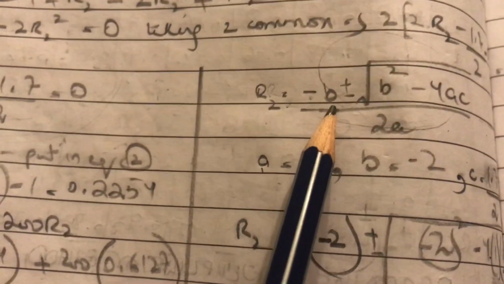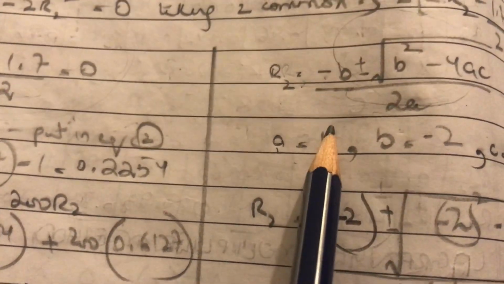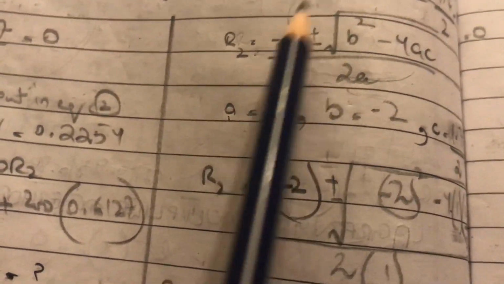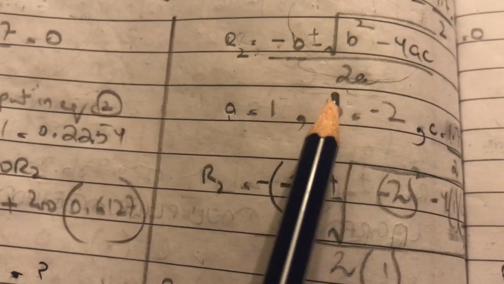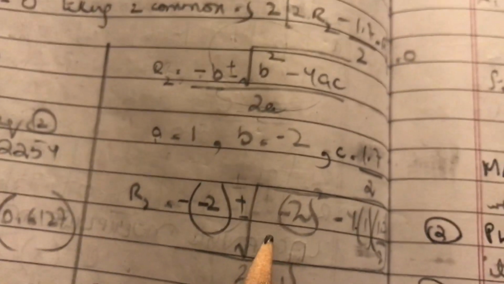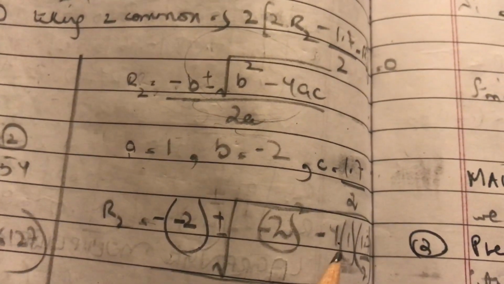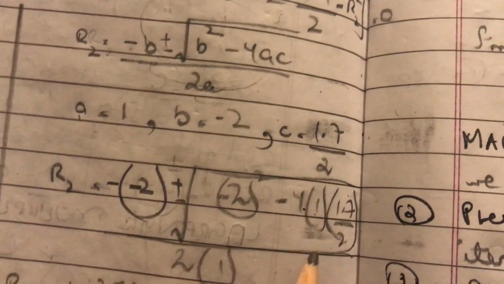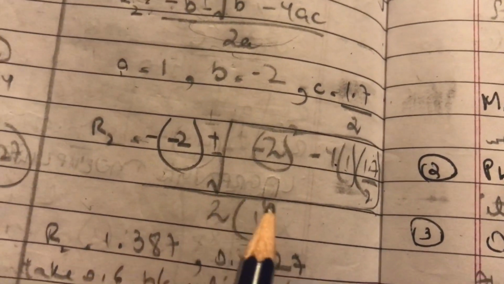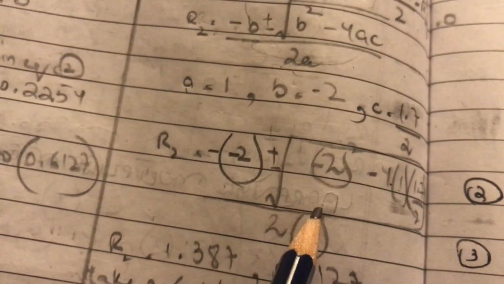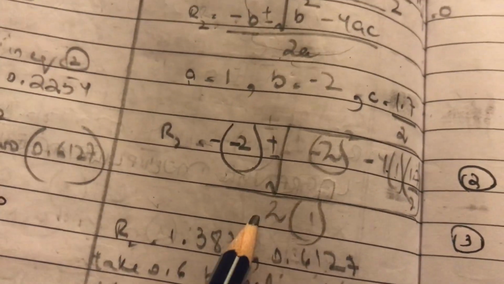To solve that quadratic equation, we can use this formula. Now we put these values in this formula: minus, and in the place of b we have minus 2, plus minus under root of b square, that is minus 2 whole square, minus 4ac, where a is 1 and c is 1.7 over 2, bracket close, under root, and over 2a, and for 2a we have 2 into a, 2 into 1.